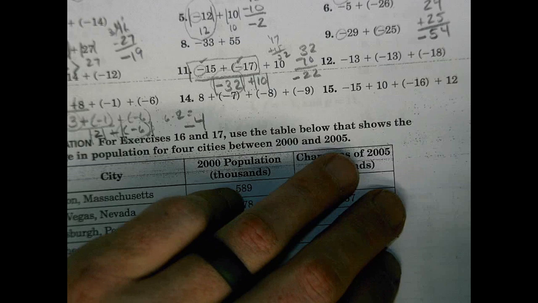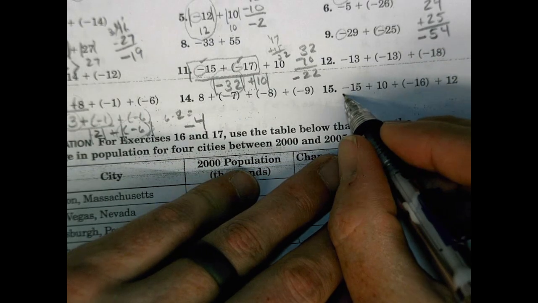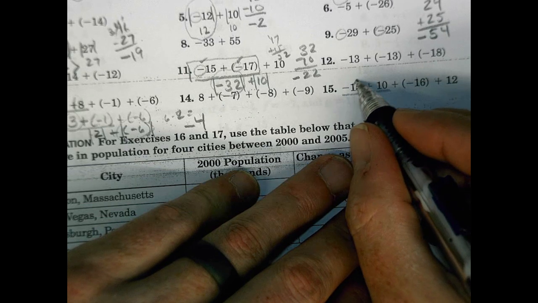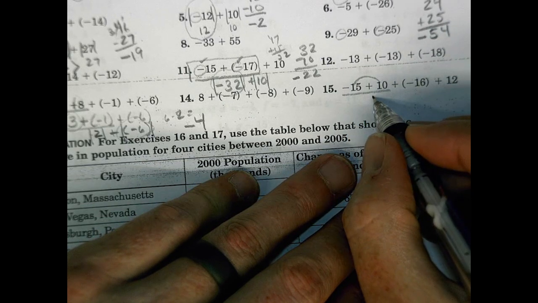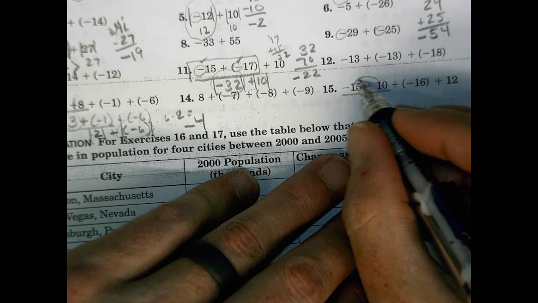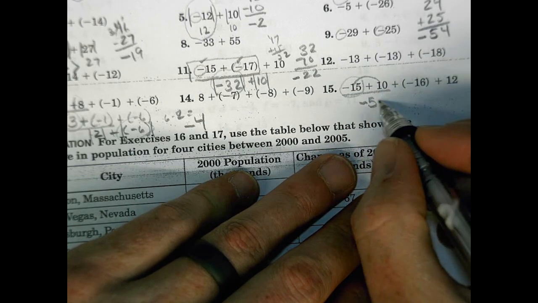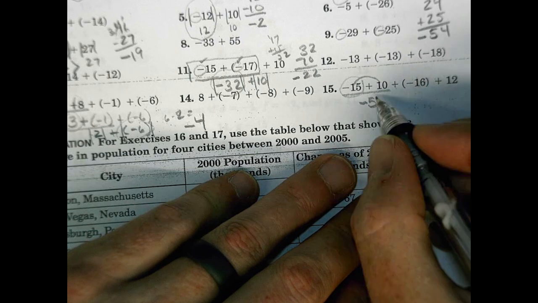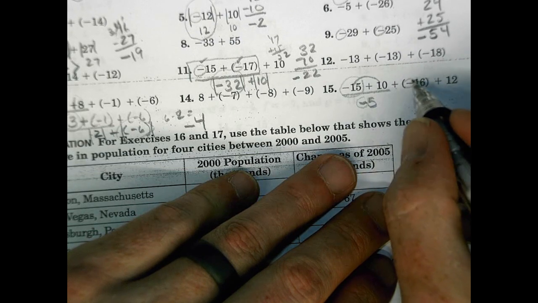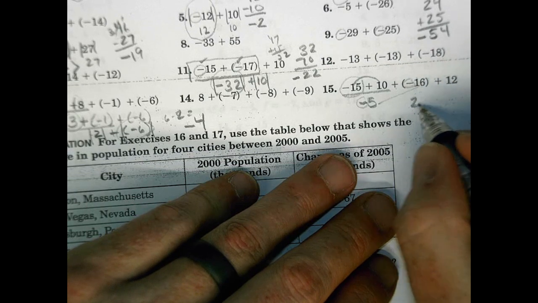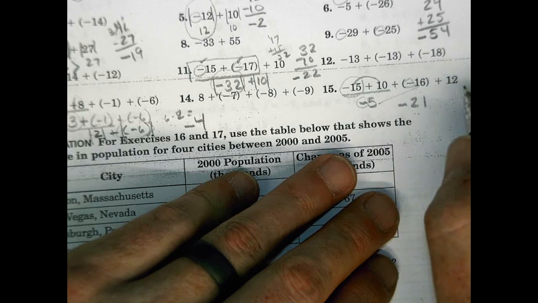And finally, number 15 here. We have negative 15 and positive 10. Those are going to be different signs. We find the difference. 15 minus 10 is 5. Keep the greater absolute value, which is the 15, so we have negative 5. Negative 5 plus negative 16. In this case here, the signs are the same, so we'll find the sum. 16 and 5 go together to make 21, and keep the negative sign.